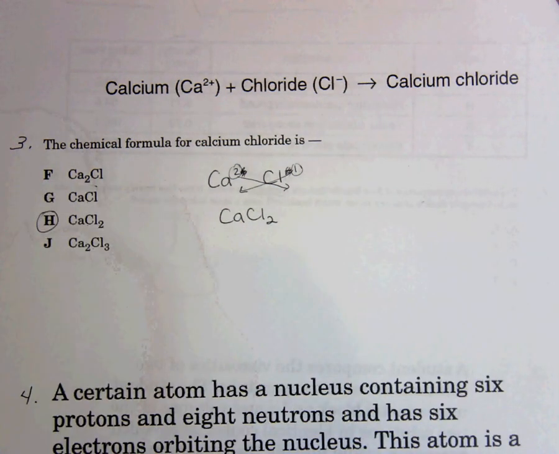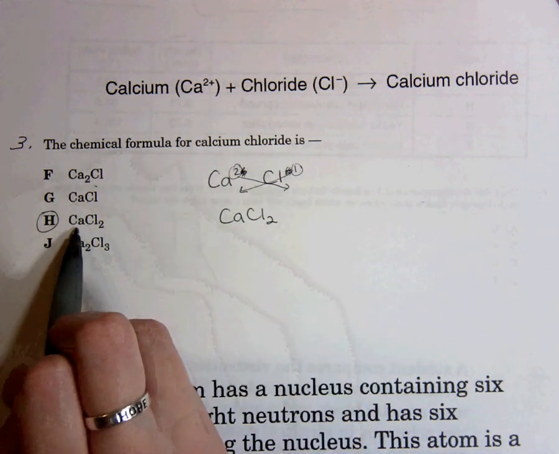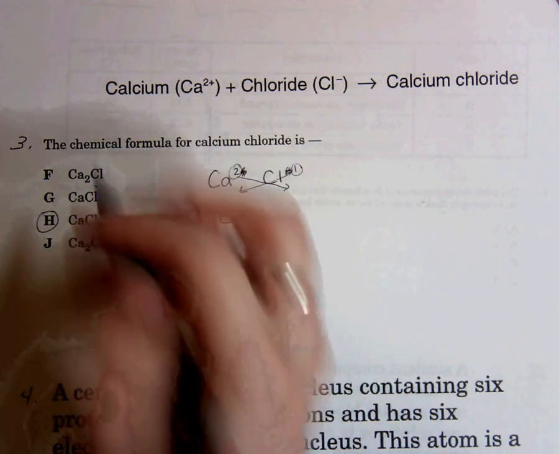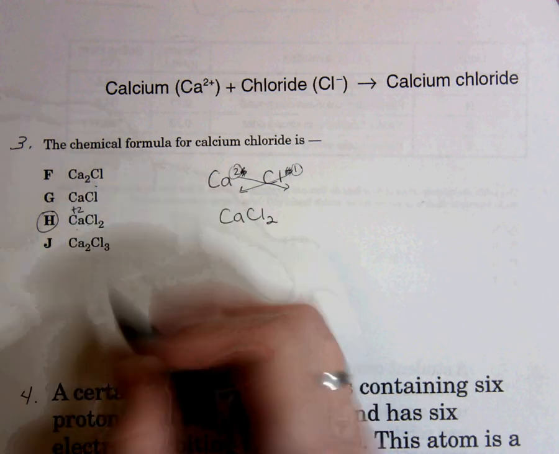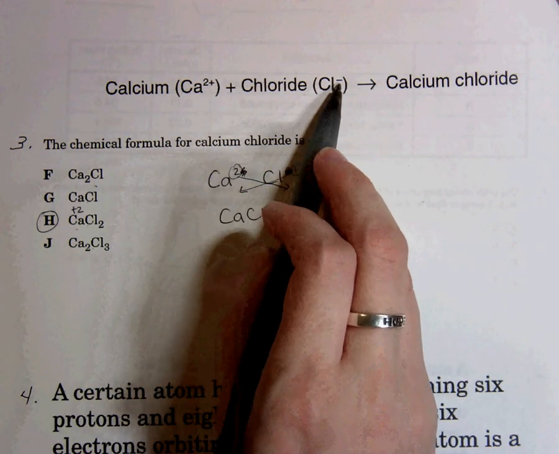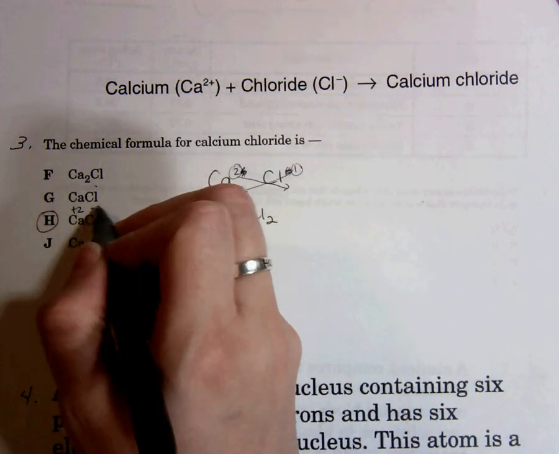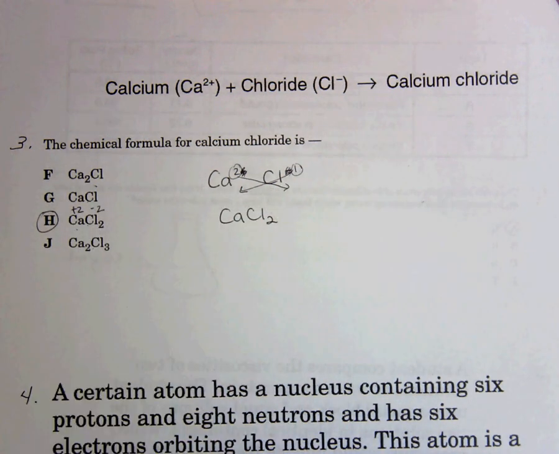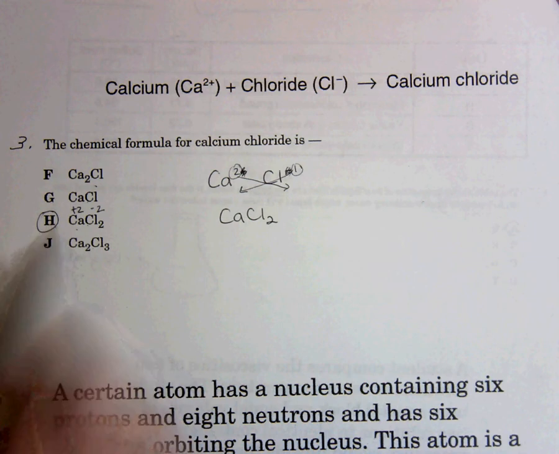Now what this does, a Ca with a positive 2 needs to cancel out in a compound. So if I have 2 Cl's, I have 2 negatives, and that cancels out my 2 positive. Okay, so I know that I've done it correctly.